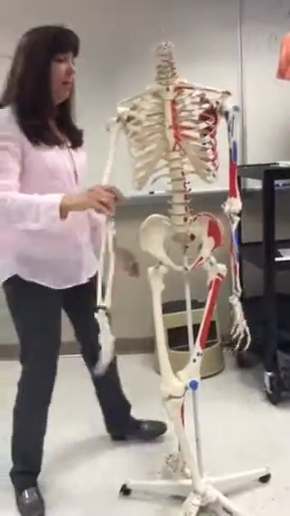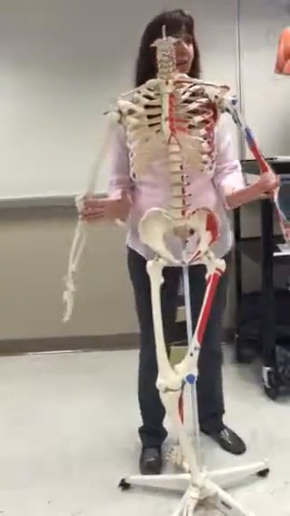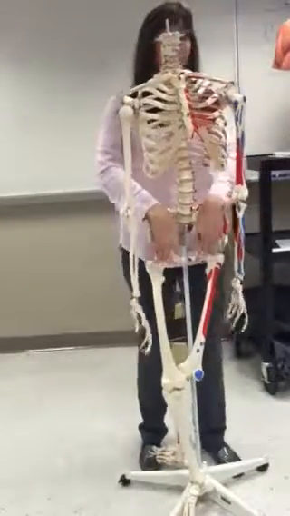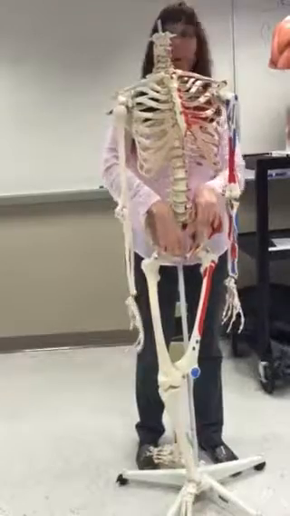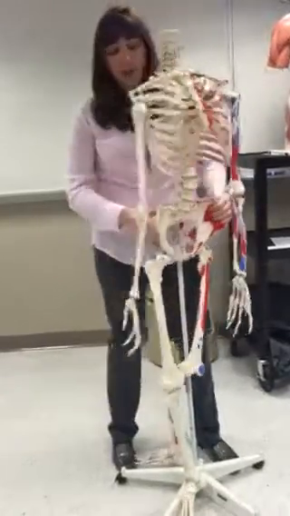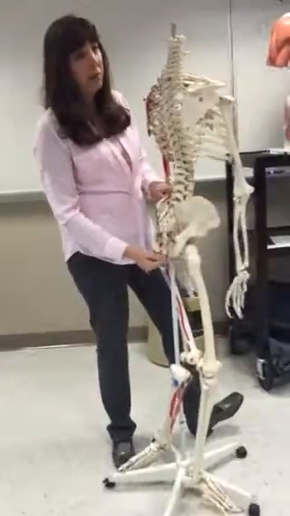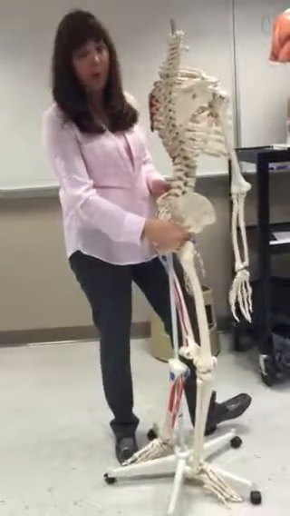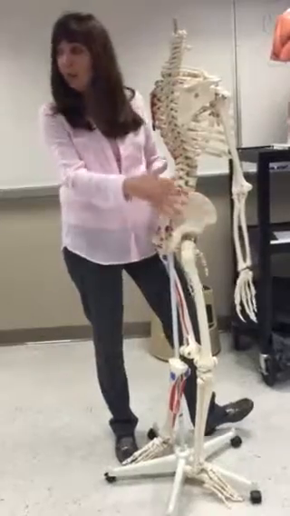Then we have the pelvis bones. We call those the os coxae. The top is the ilium. The front where it comes together is the pubic. Where it comes together, pubic symphysis. And then we sit on the ischiums back here. The acetabulum, the big hole, is considered part of the os coxae.